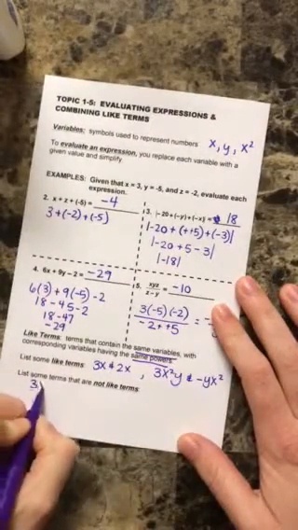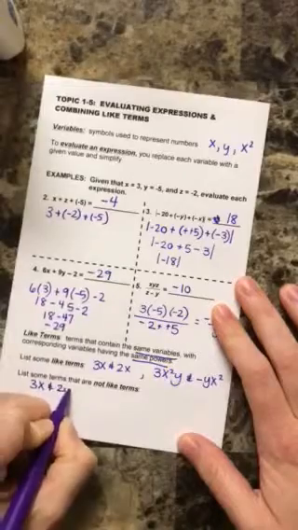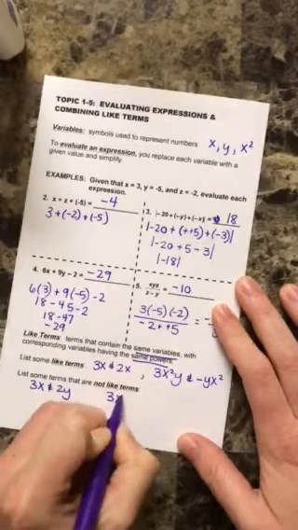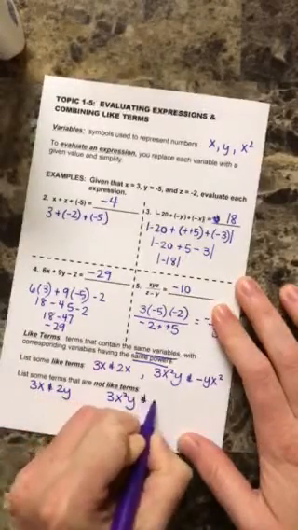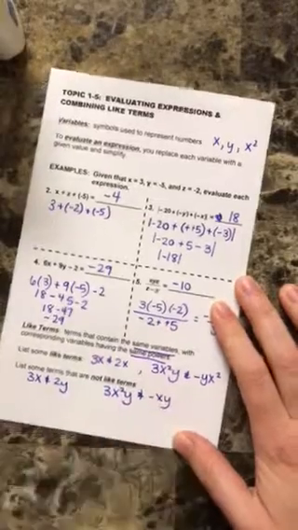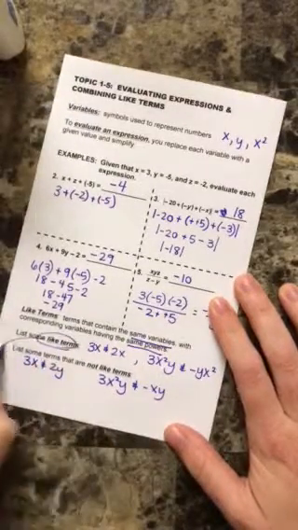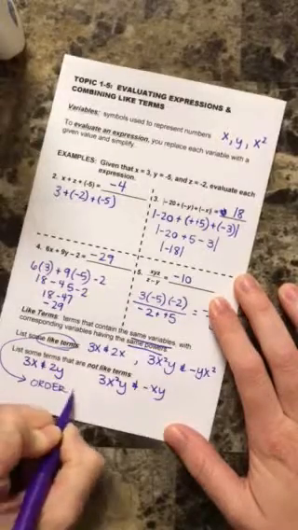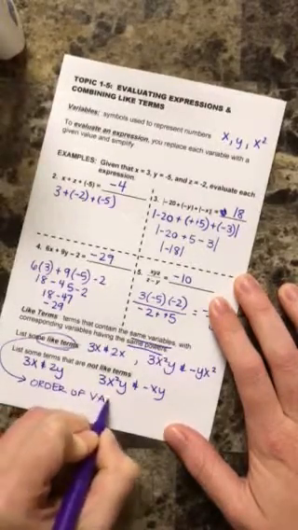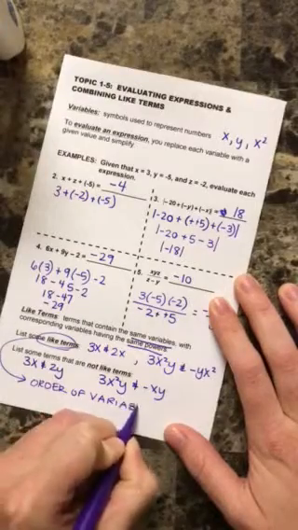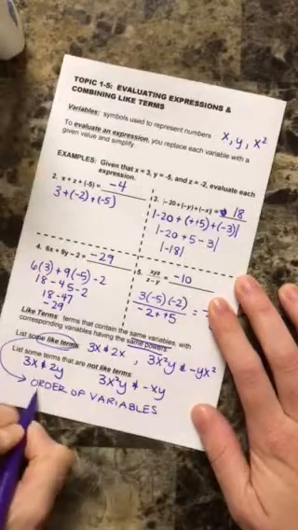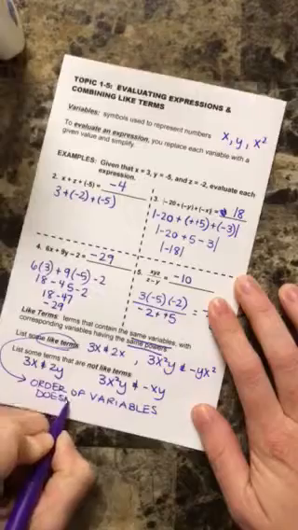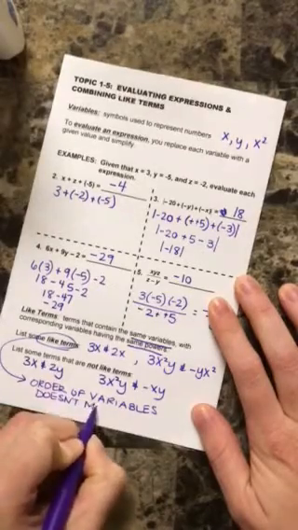Not like terms 3x and 2y, or 3x squared y and -xy. So remember, with like terms, order of the variables doesn't matter as long as they have the same variable and they have the same power.